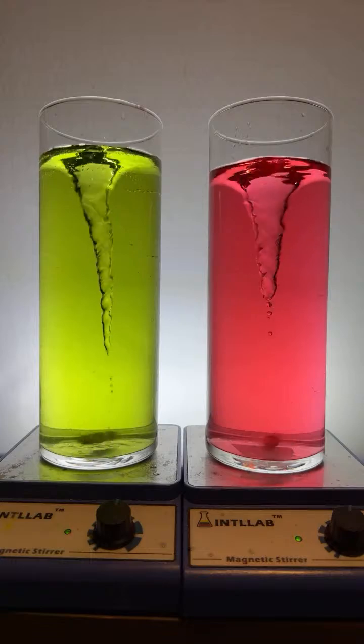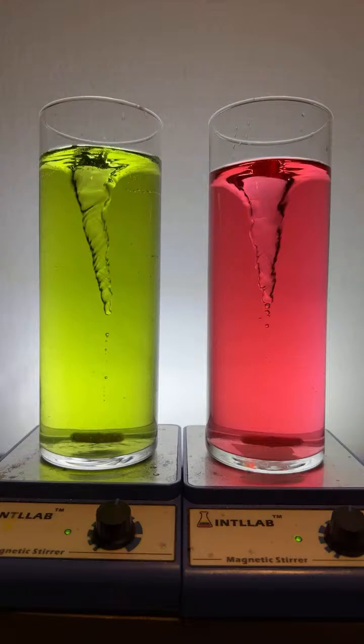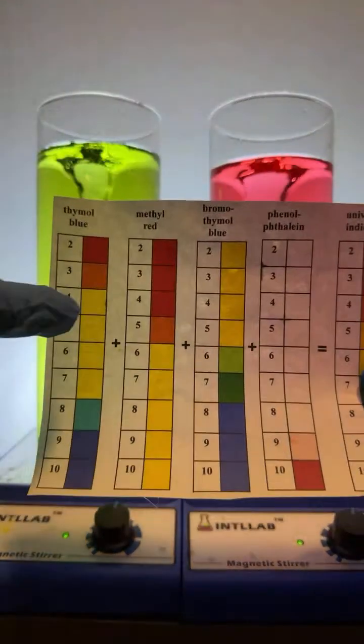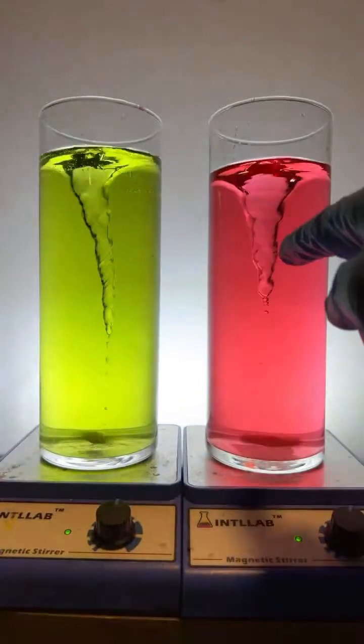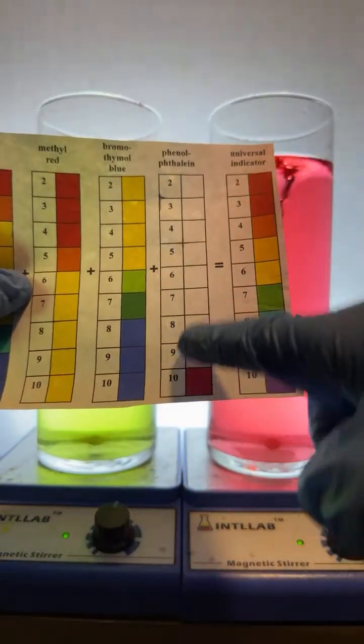Green is neutral. How does the base and acid make it change color? It's complicated because there are actually 4 different dyes in this system. However, we can focus on this one right here because it's simple.